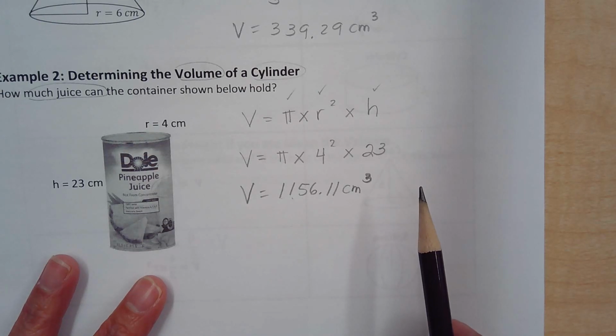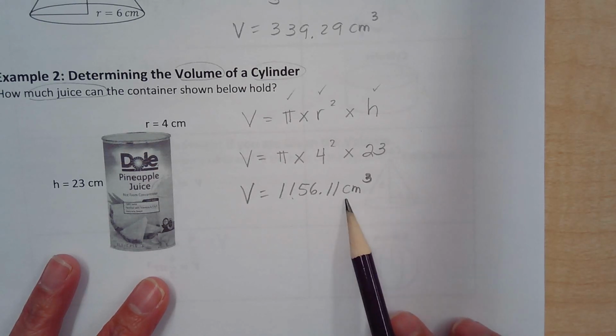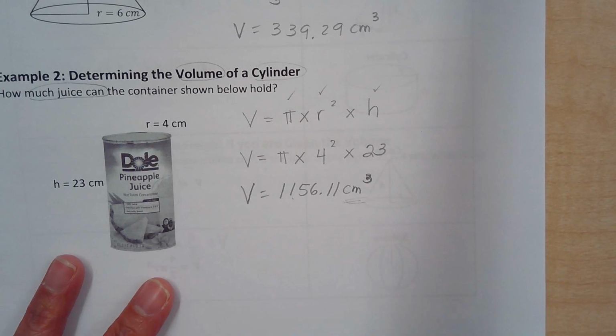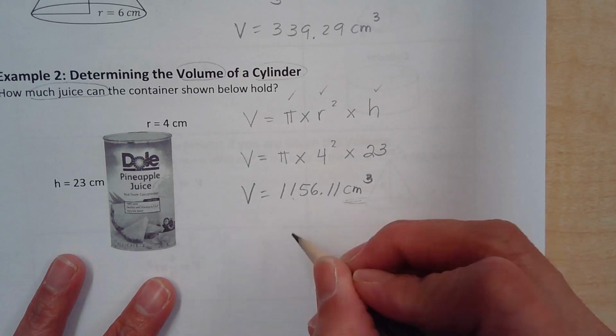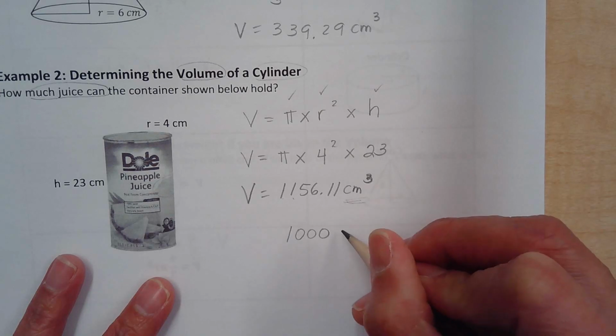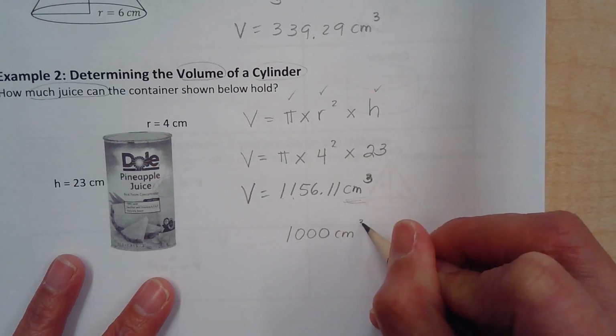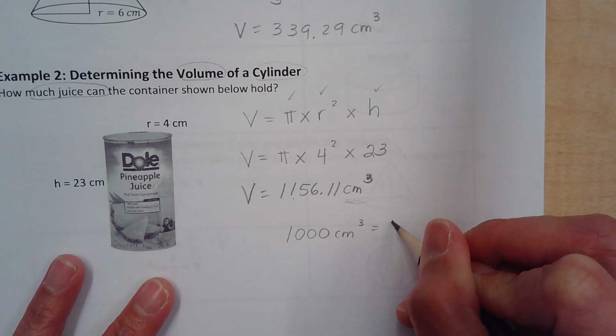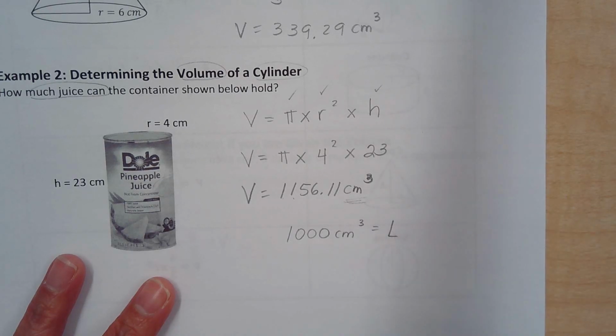So what does that mean? 1,000 cubic centimeters is equal to a liter.